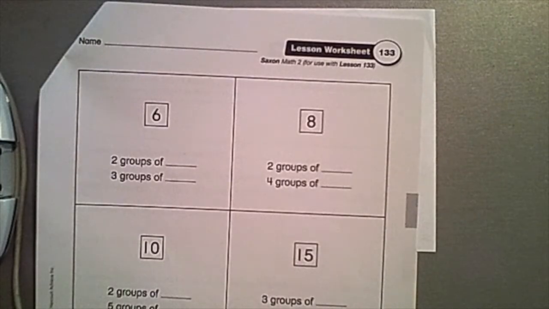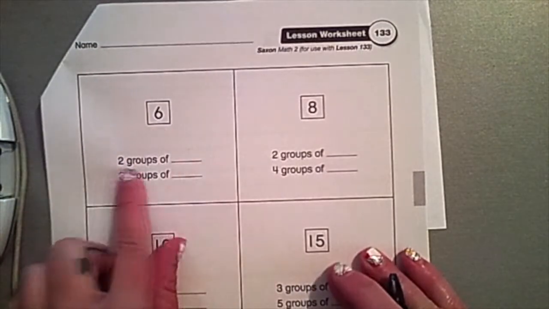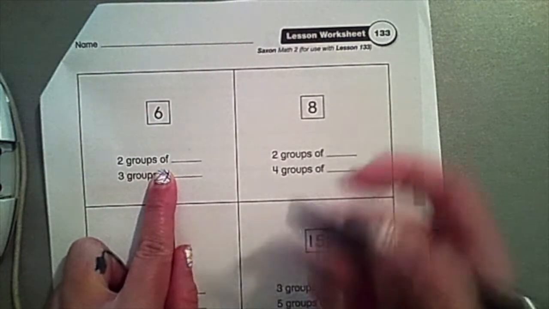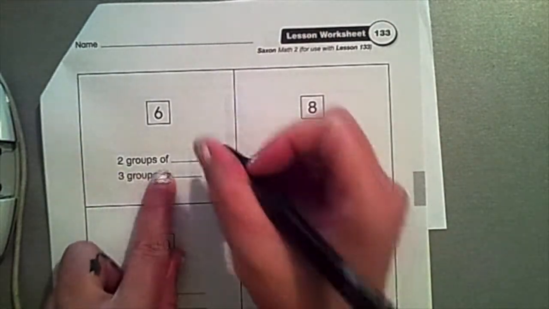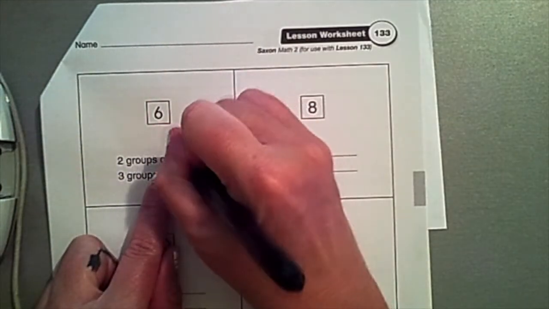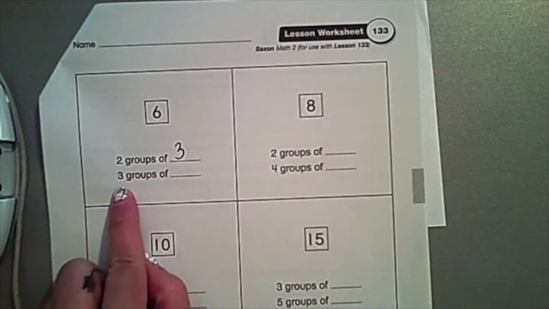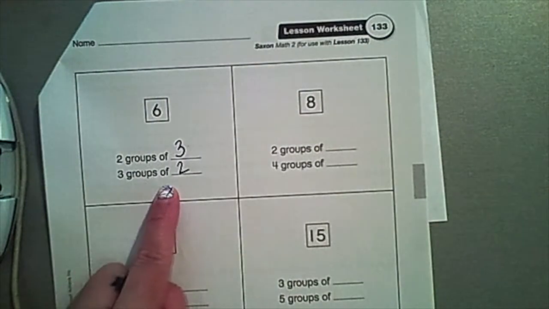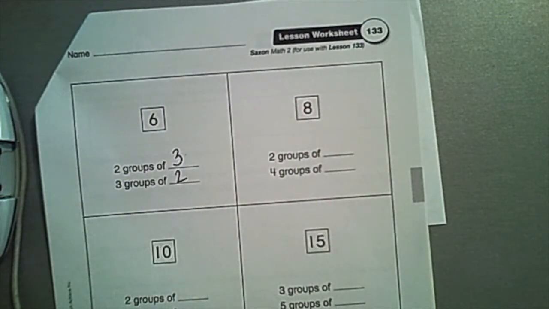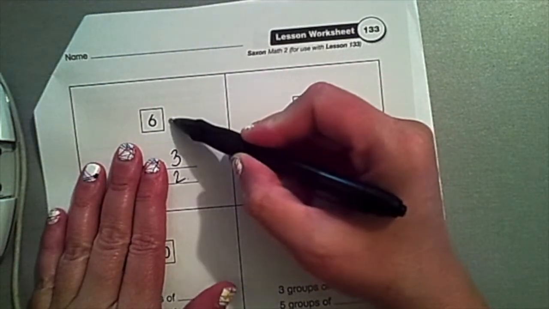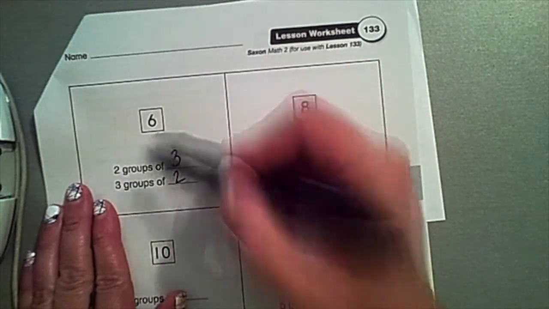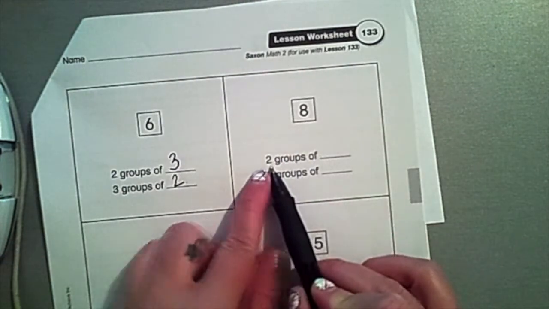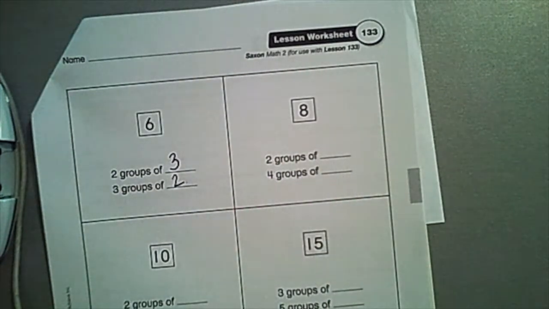All right, so back to this. If we took 6 and we put 2 groups, we knocked it into 2 groups, how many were in each group? Do you remember? It's 2 groups of 3. Okay? And then if we put it into 3 groups, it was 3 groups of 2. Okay? And how we can check this is 3 times 2 is 6, and 2 times 3 is 6. Okay, let's try it with 8. We're going to take 8, we're going to put it in 2 groups first, and then in 4 groups.